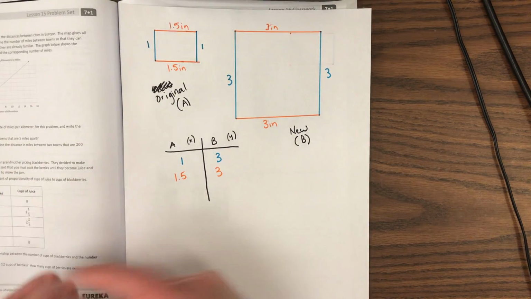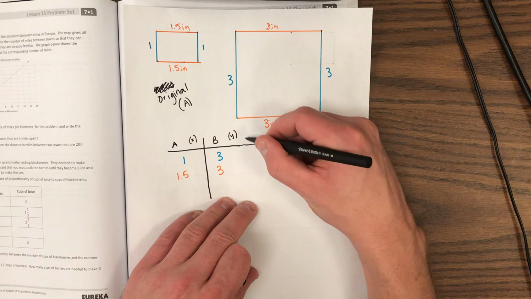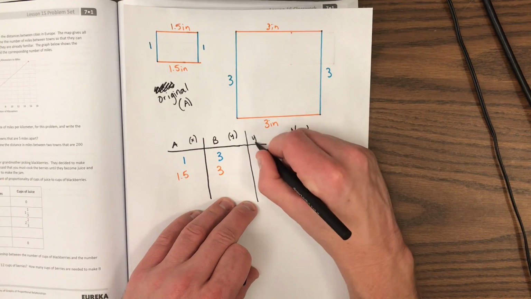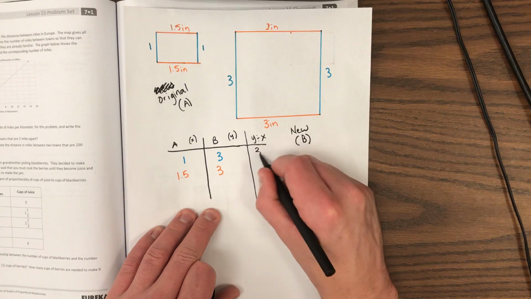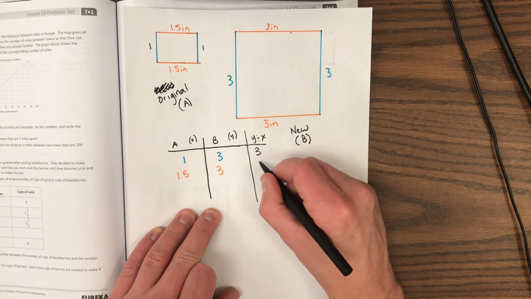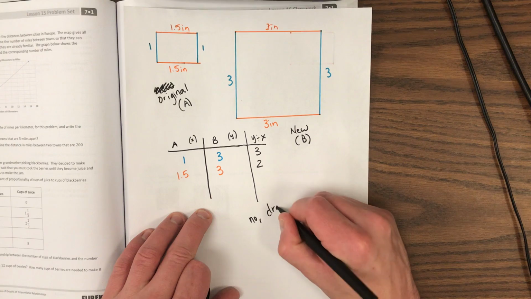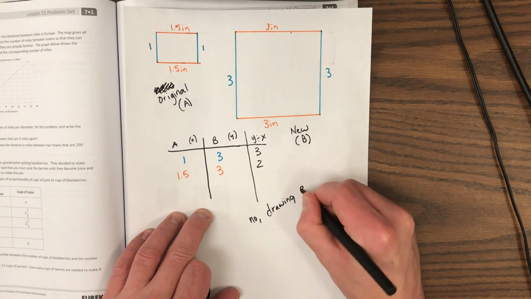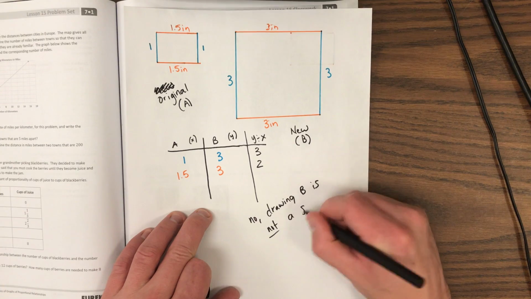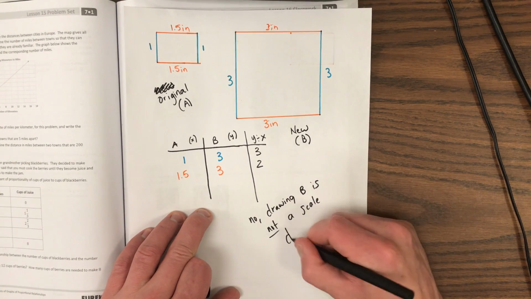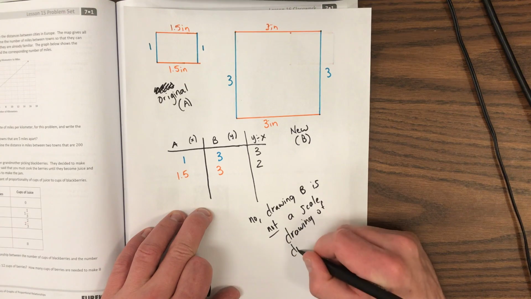Then we make a new column in our table, and we could call it B divided by A, or we call it Y divided by X. It doesn't really matter. I'll call it Y divided by X. 3 divided by 1 is 3, but 3 divided by 1.5 is 2. So we would say no, drawing B is not a scale drawing of drawing A.